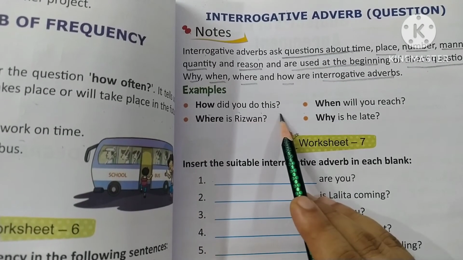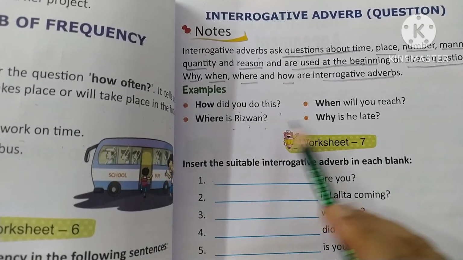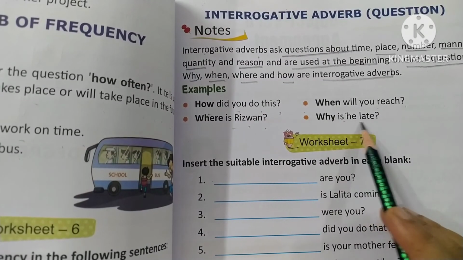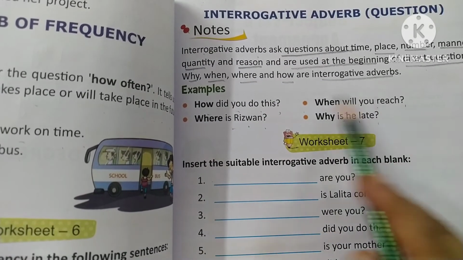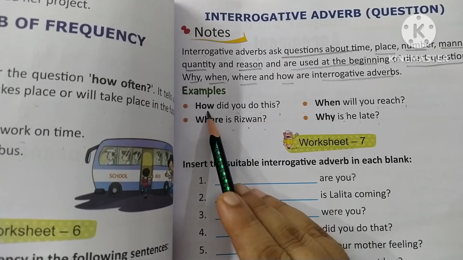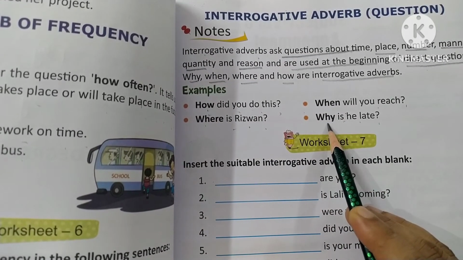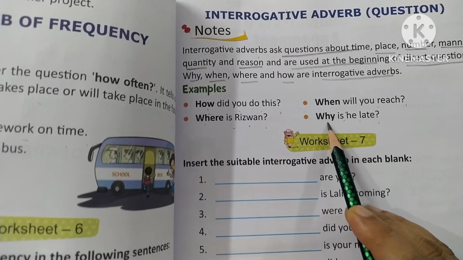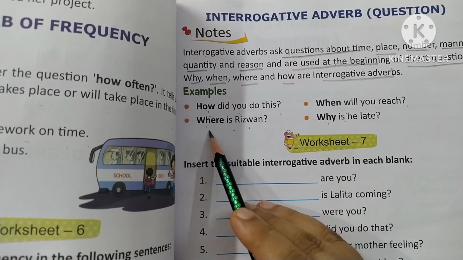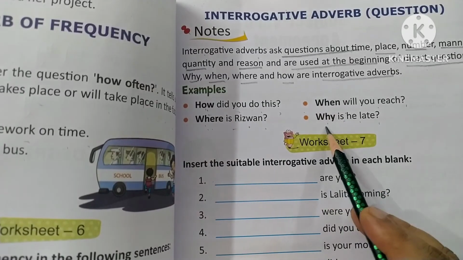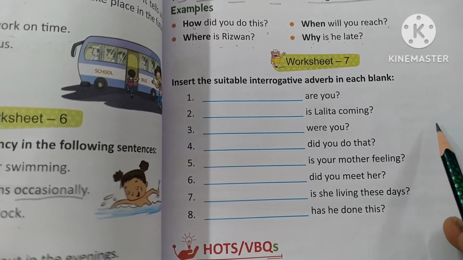How did you do this? Where is Rizwan? When will you reach? Why is he late? These are all direct questions and therefore the interrogative adverbs are used at the beginning of the direct questions. And interrogate means to ask questions. These are all question words. How, where, when and why. Now let us do worksheet 7.